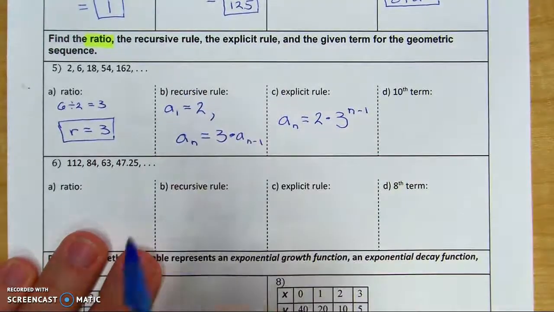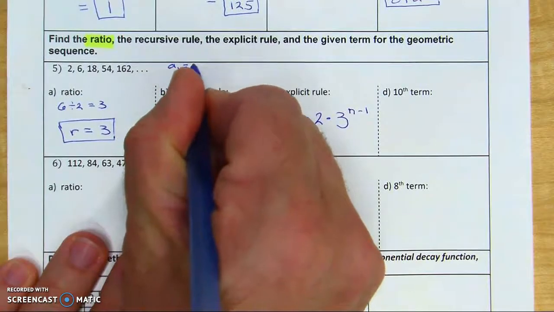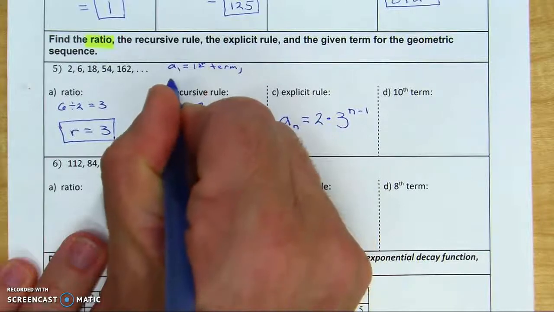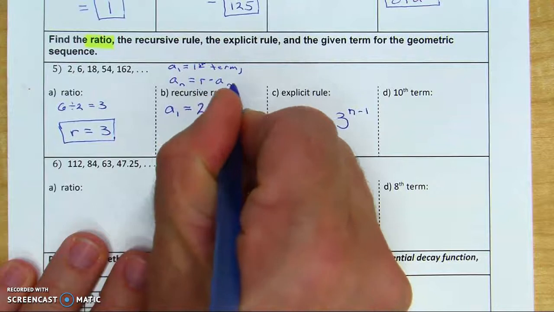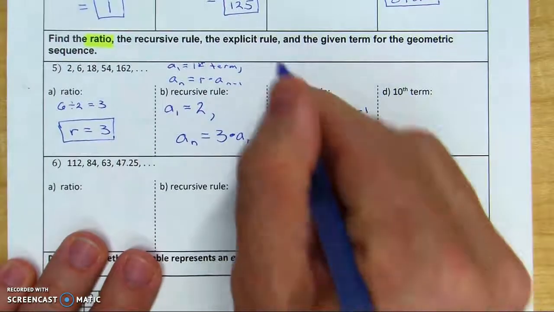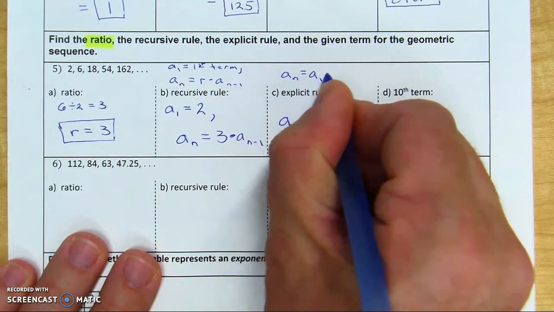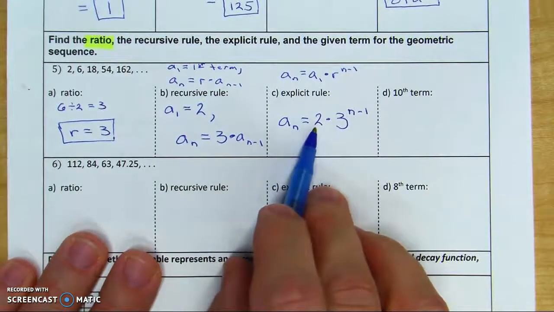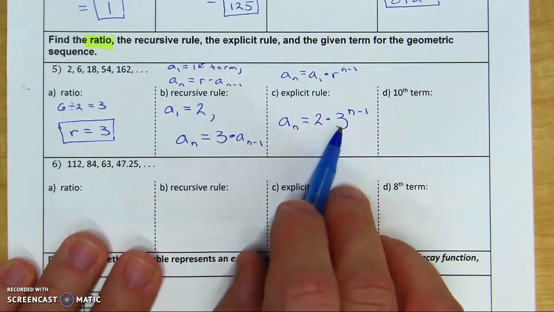And I think I will go ahead and put in some stuff up here. So we need a sub 1, which is the first term. And then the second part was a sub n is equal to r times a sub n minus 1. So that's what we did for this one. And for the explicit rule, we filled in this. Okay, so I'm just filling in what these numbers are: the first term and what the r is, what the common ratio is.